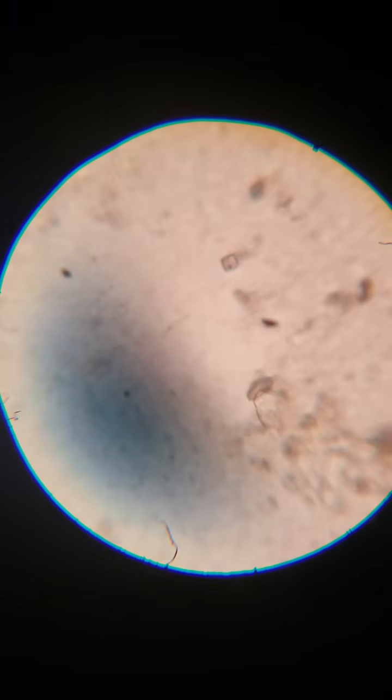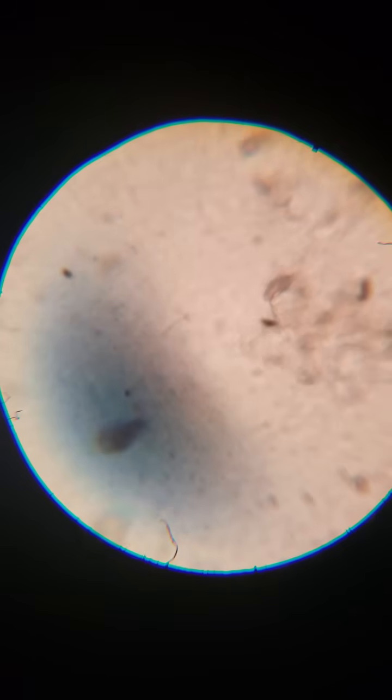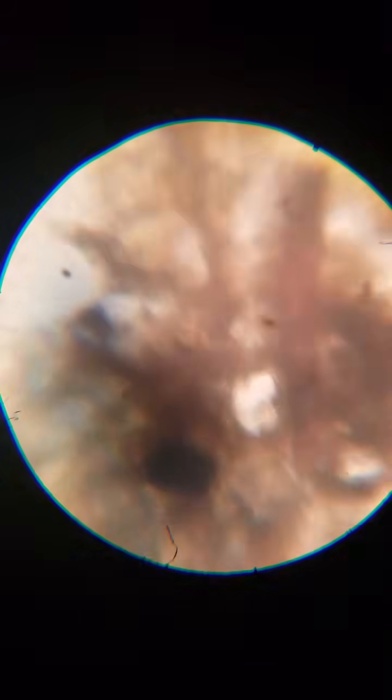There's a little egg. That's kind of cool. In here you'll find little nematodes. These are all dried out now, but you'll find little organisms living in that complex bacteria colony.